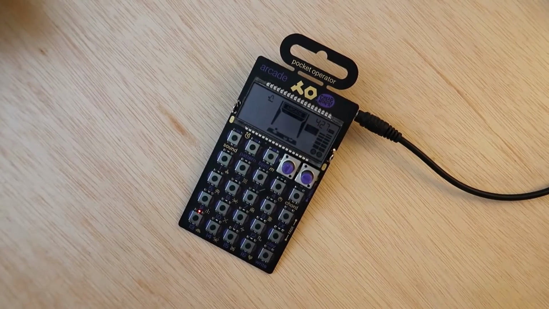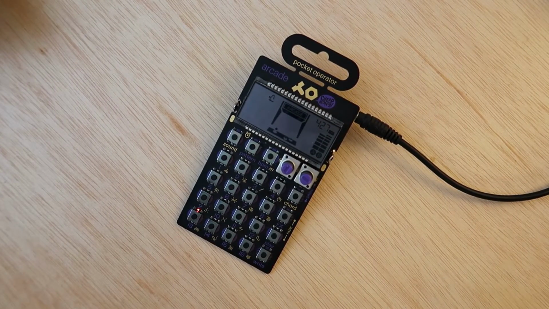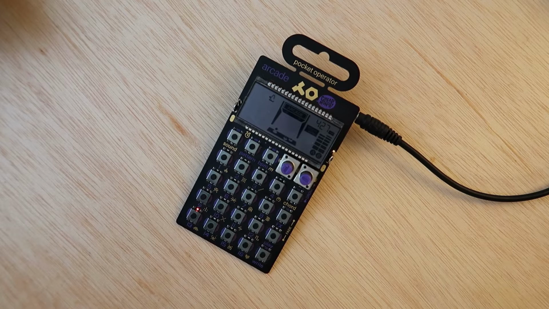So that's going to do it for this one. If you guys have any questions, please feel free to leave them down below. I do want to touch on this in the future on the drum set, maybe with a PO32 or something like that as well, and kind of show the differences.